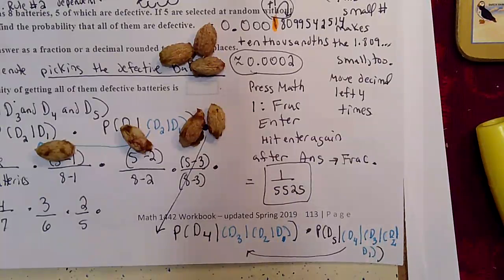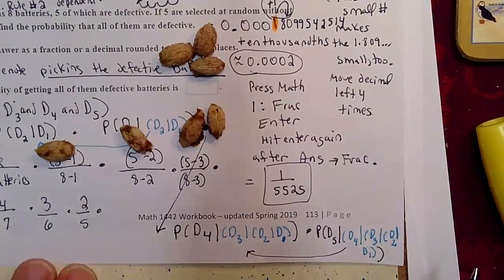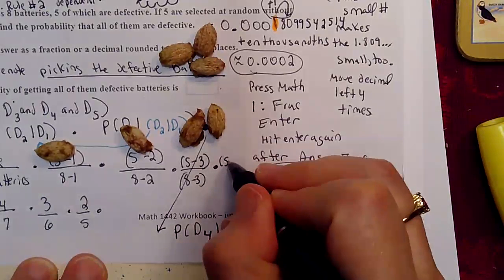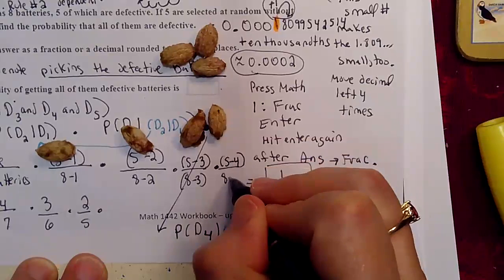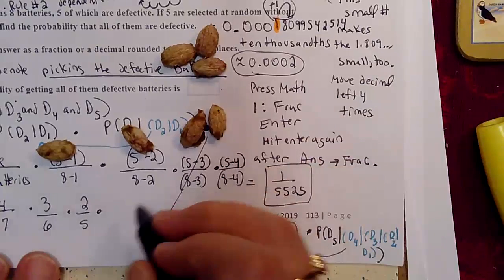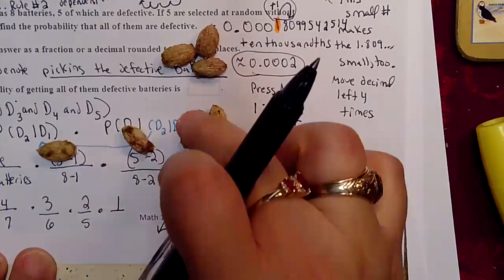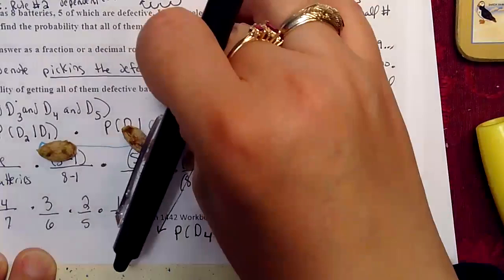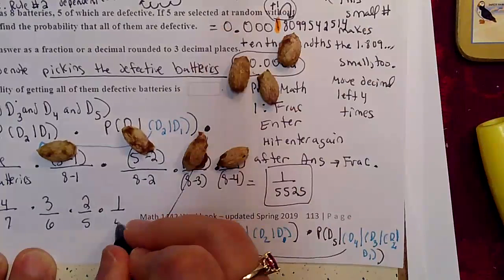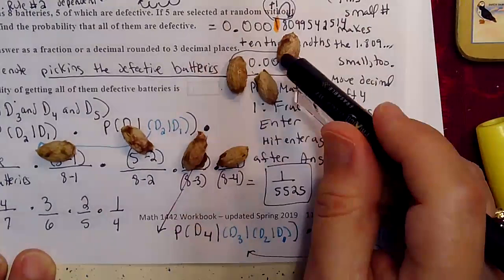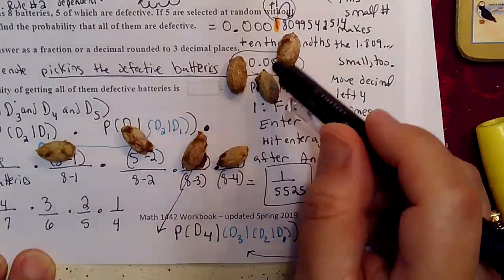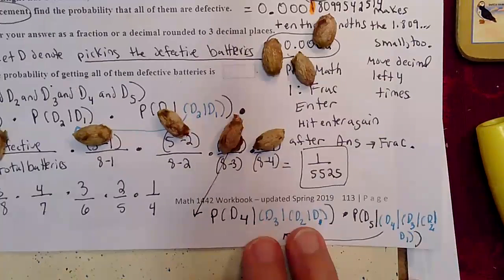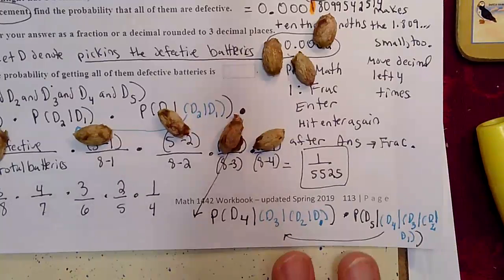Okay, so then now we have 5 minus 4 over 8 minus 4. So 5 minus 4 is 1. So once you pick this defective, now you're left with this 1 battery, and 8 minus 4 is 4. So you have 1, 2, 3, 4 left. Okay, that's this 4. And so that's kind of the idea how that works. So hope that little visual aid helps.